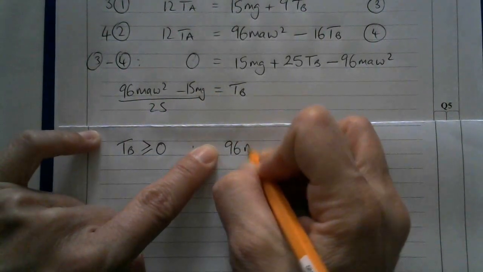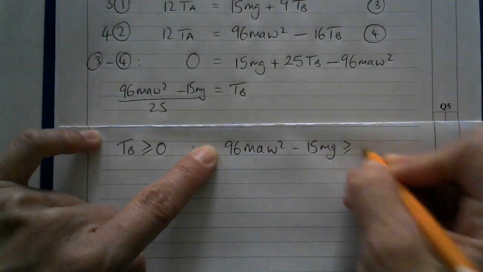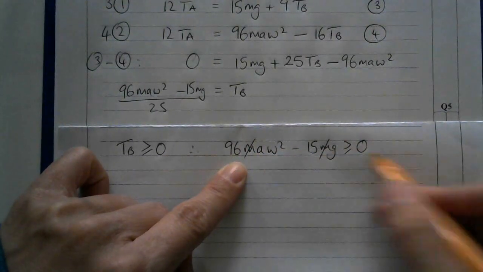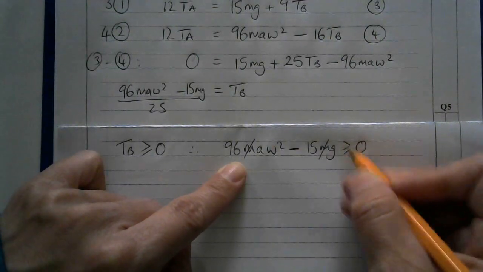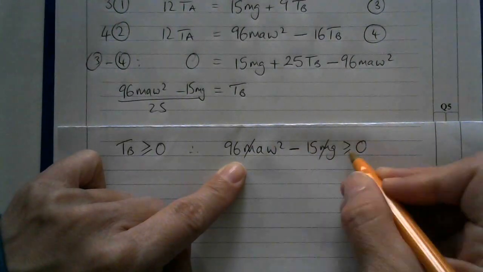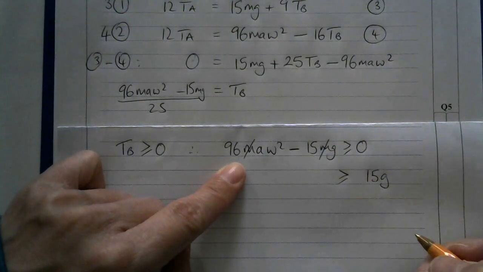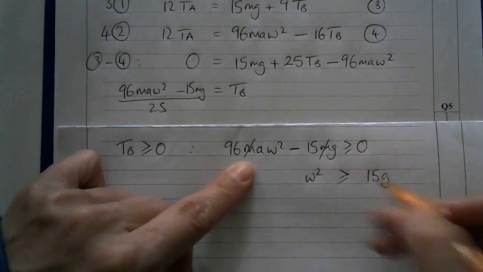So I've got 96 MA omega squared minus 15 mg is bigger than or equal to 0. I could divide everything by m, because m is positive, that will have no effect on this. I could add 15g to both sides. I could then, to get omega squared on its own, divide by 96a.